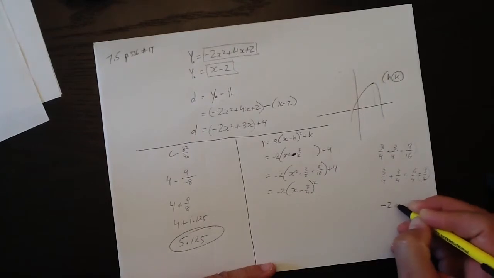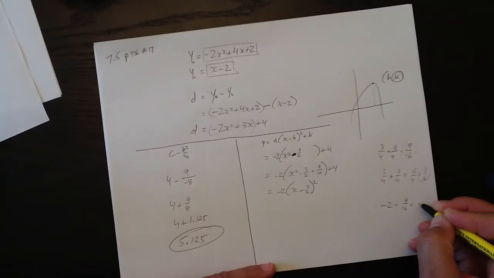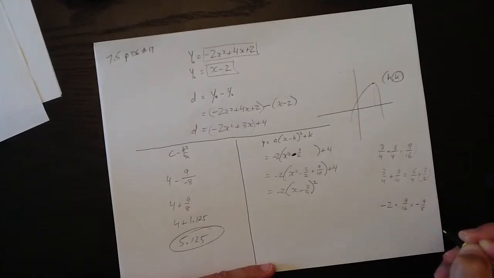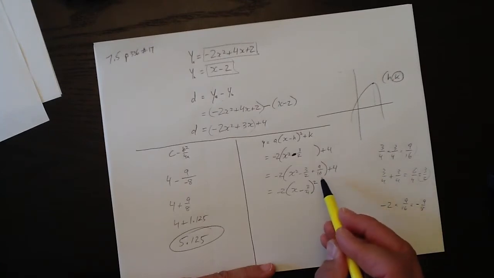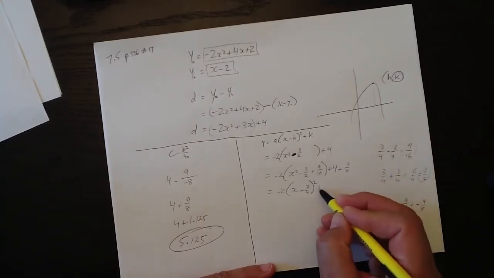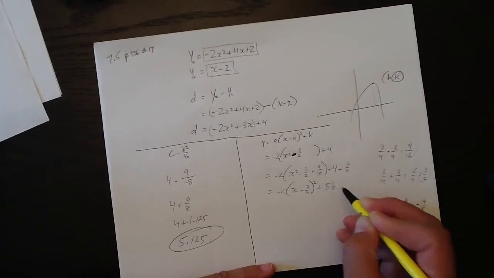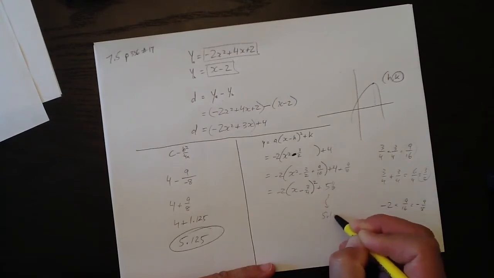So negative 2 times 9 over 16 equals negative 18 over 16, which is 9 over 8. So if we subtracted 9 over 8 here, we're going to have to add 9 over 8 here. And that means 4 plus 9 over 8 is 5 1/8, which is the same as 5.125.